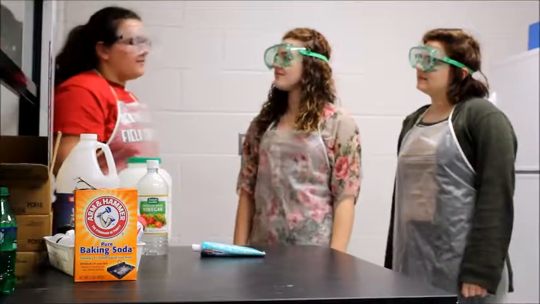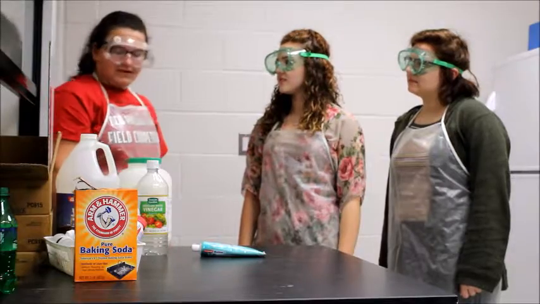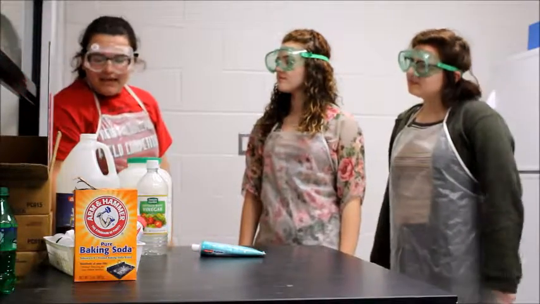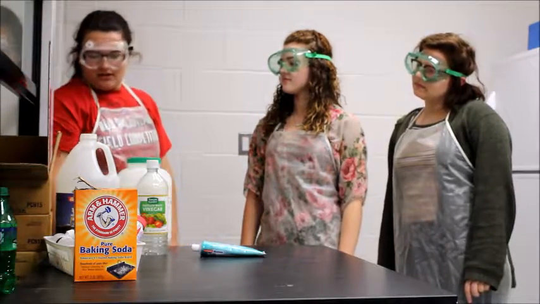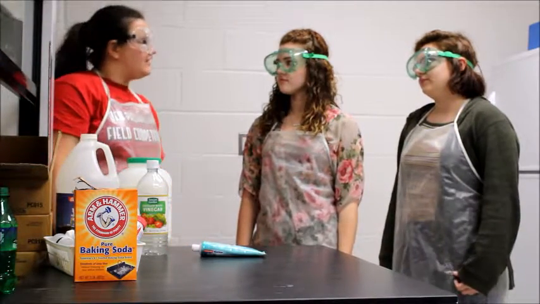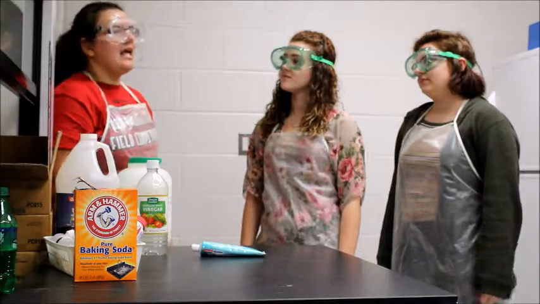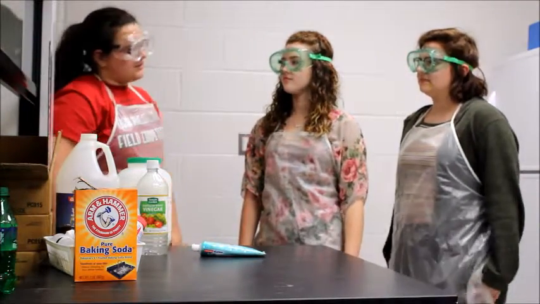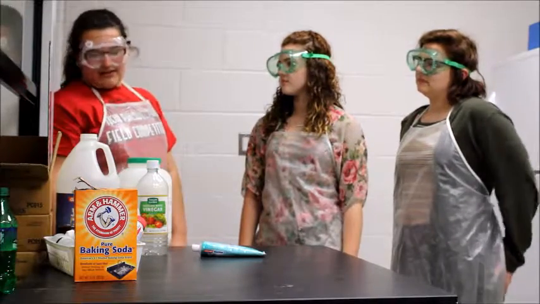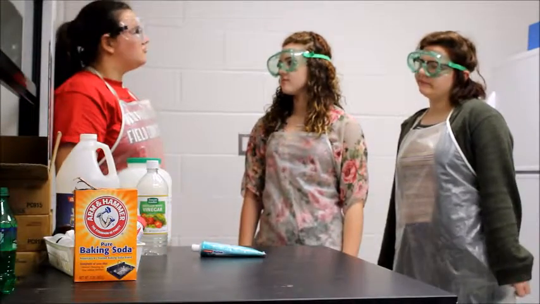First, we have to figure out the pH of the toothpaste. What's pH? pH is the measure of the concentration of hydrogen ions in a solution. It's used to indicate the degree of acidity. Well, then what's acidity? Acidity is the level of acid in a substance. When a substance is acidic, then a basic solution can neutralize it.